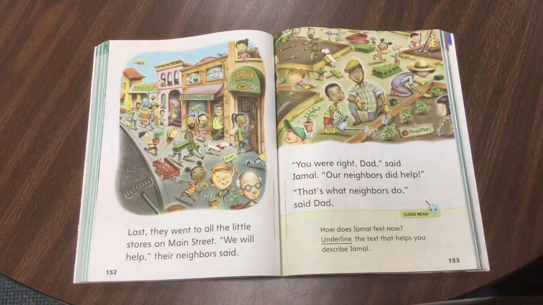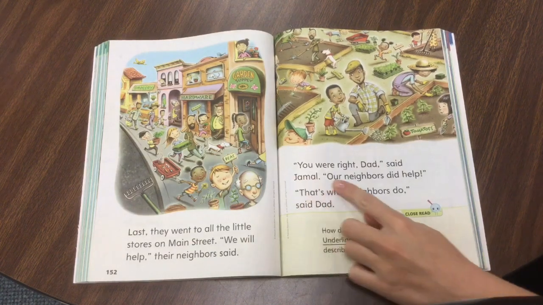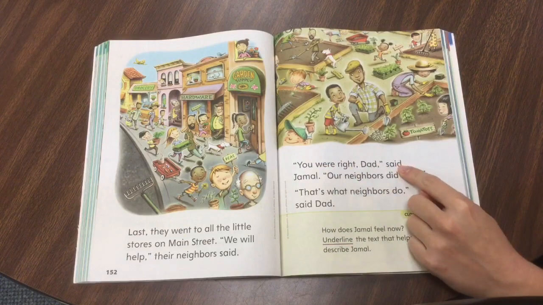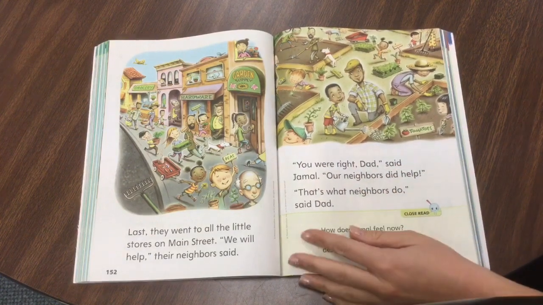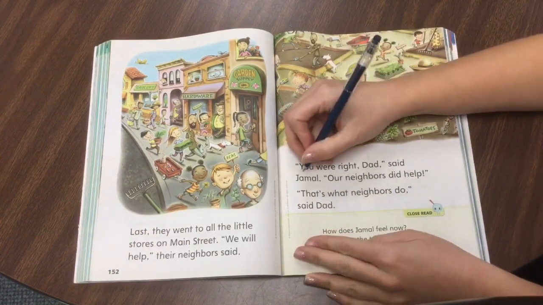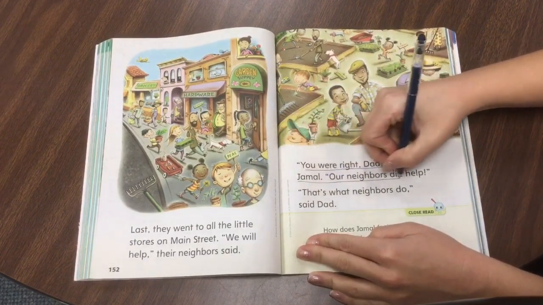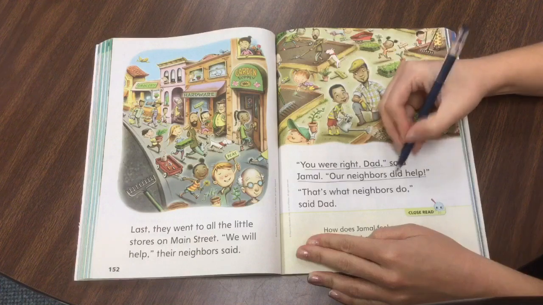How does Jamal feel now? Underline the text that helps you describe Jamal. Here's where Jamal is talking. "You were right, Dad," said Jamal. "Our neighbors did help." So how do you think Jamal feels? Probably good because his neighbors did help.